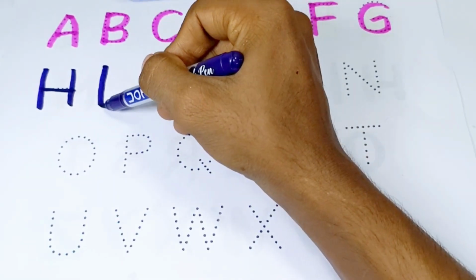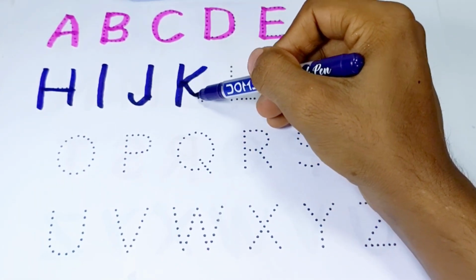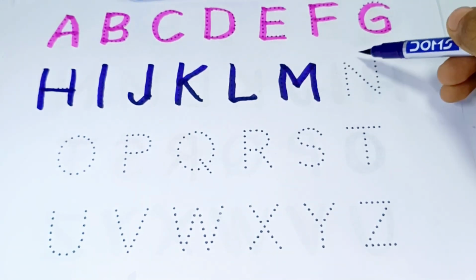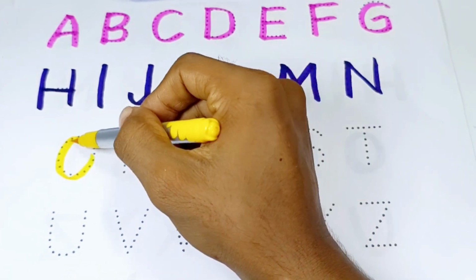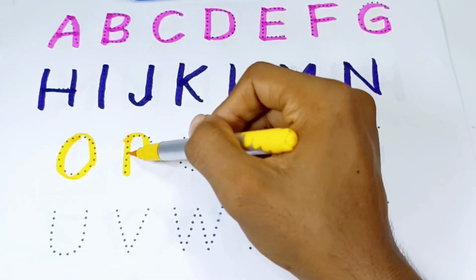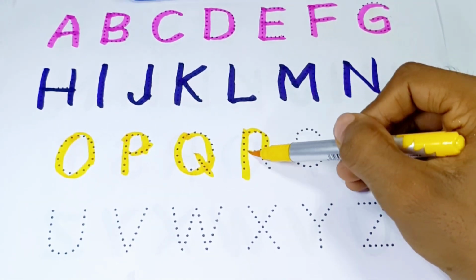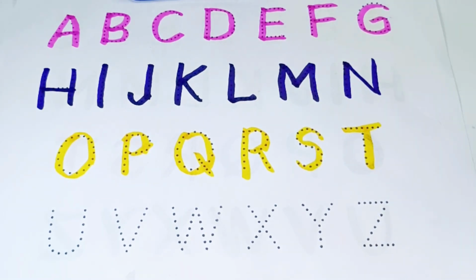H for helicopter, I for ice cream, J for joker, K for king, L for lion, M for moon, N for nose. It's now you draw O for octopus, P for parrot, Q for queen, R for rose, S for sun, T for teacher. It's now you draw U and use sky blue color.